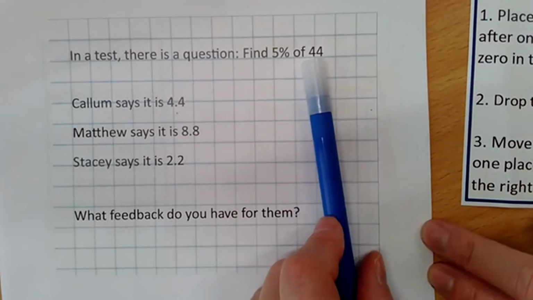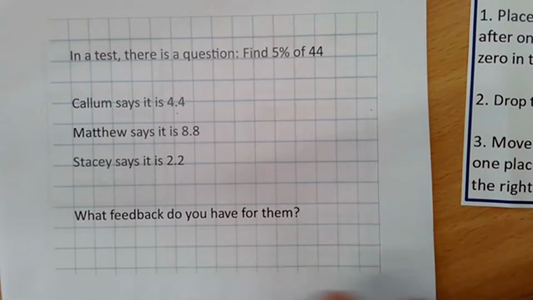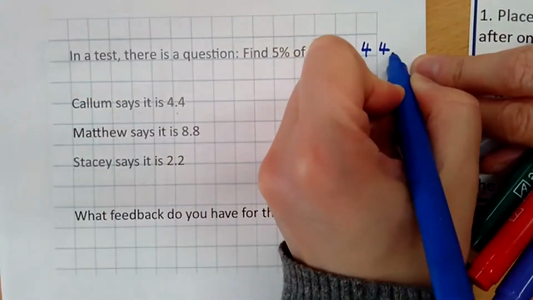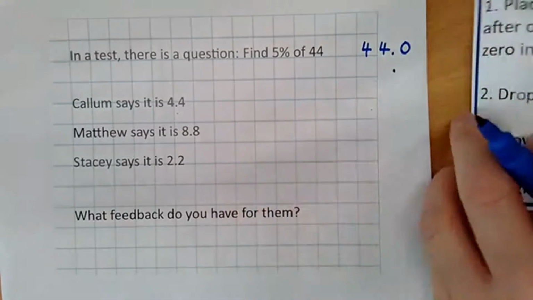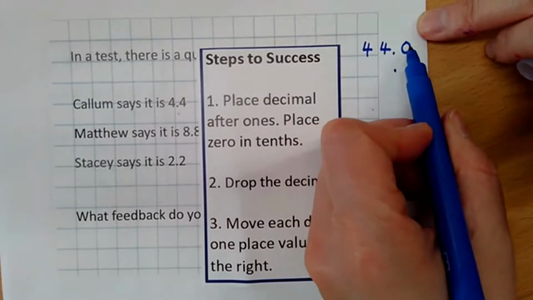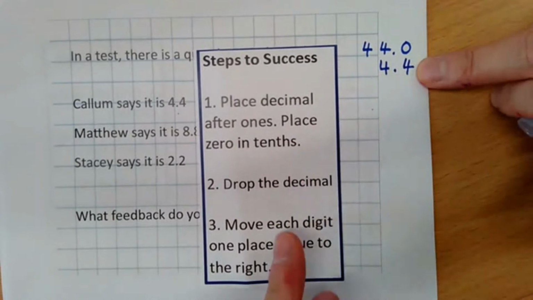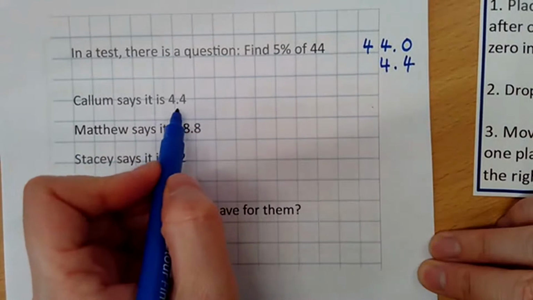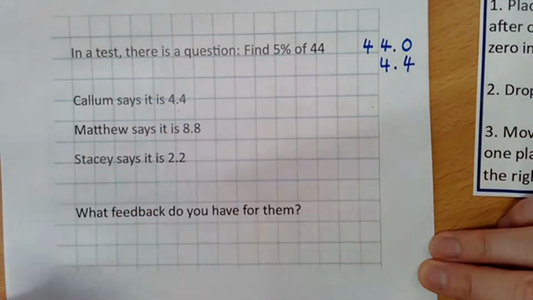Now I know that 10% of 44 is 4.4, because if I had 44, I would place my decimal and then 0. Remember, here's my steps to success. I would drop my decimal and move each digit one place value to the right. So I know that 10% would be 4.4. So I know that Callum hasn't found 5%. Actually, he's found 10%. So he would have to divide this number by 2.